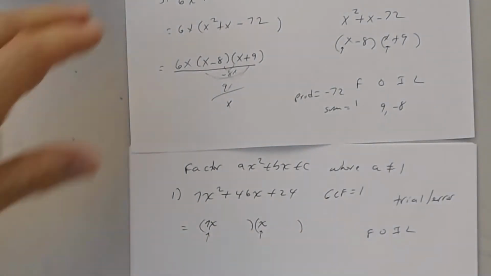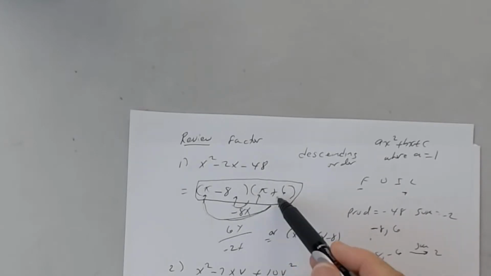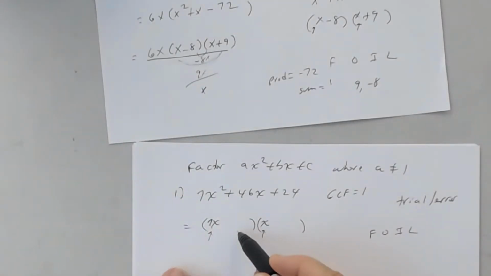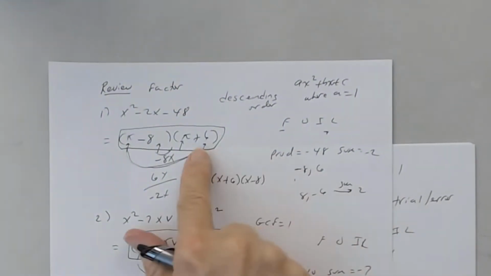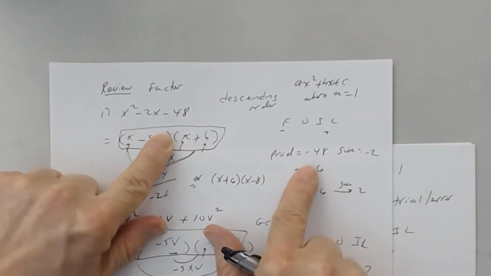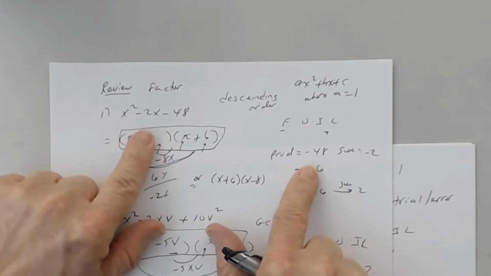All right, now just like before, once I did the F, where did I go next in terms of FOIL? The last. So that was the last terms. Same thing here. So the question is, what two things multiplied together will give me positive 24? Now here's where it differs. In the previous problem, and we only did that because the coefficient of x squared was 1, we asked ourselves, what two numbers will give me a product of negative 48 and whose sum is what? Negative 2x. That's the way we did it.